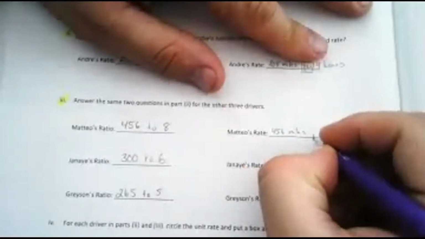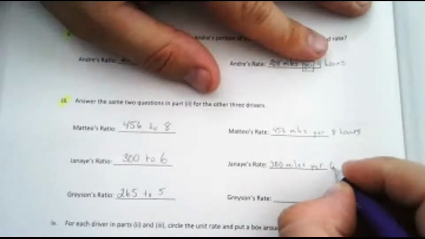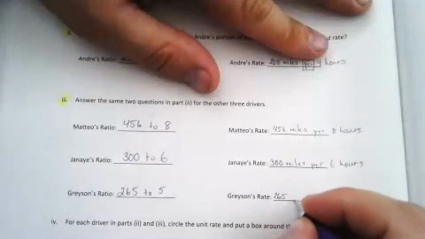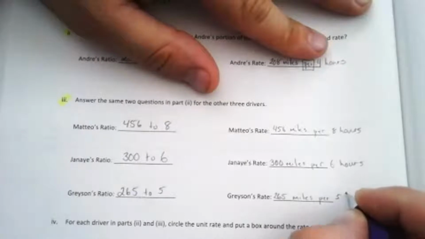So all we're going to do is still take our numbers, but make sure we're putting the measurements behind them. 456 miles per 8 hours. 300 miles per 6 hours. 265 miles per 5 hours.